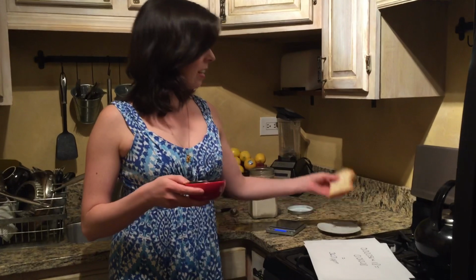So when you look at that compared to a slice of bread, that's really not very much. That's so small. So when someone says, oh, you could have just a bite, right? Really can't.